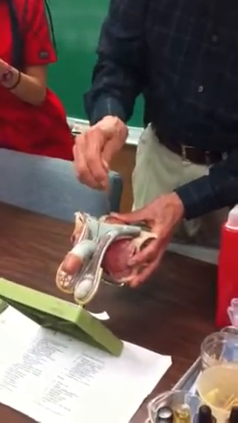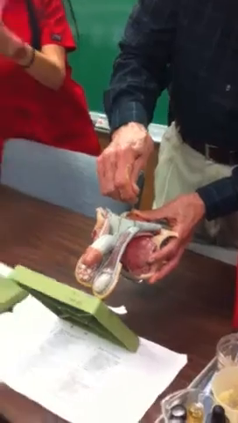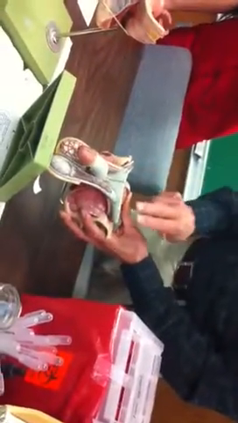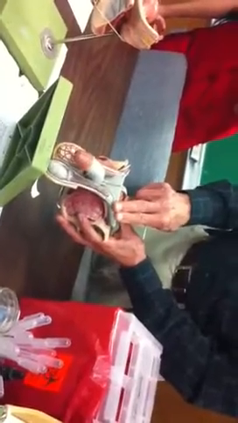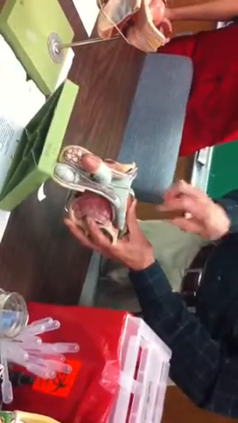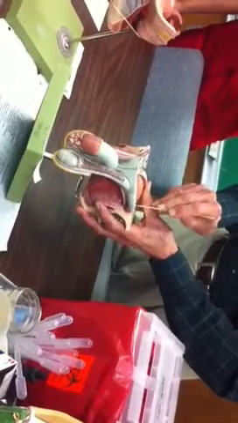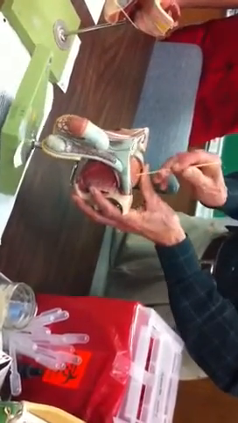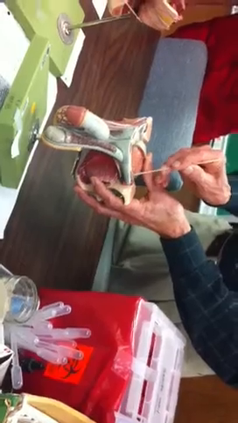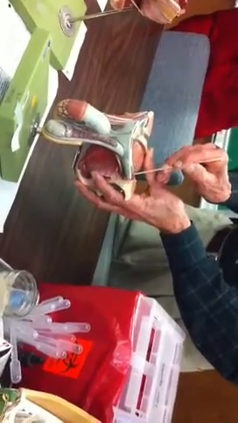So here's the external ring or opening of the inguinal canal. What's under my two fingers would be the inguinal canal. And here's the internal opening right here, just medial to the femoral vessels. In fact, you can see the vas deferens entering through the internal ring right here, just medial to the femoral vessels right there.